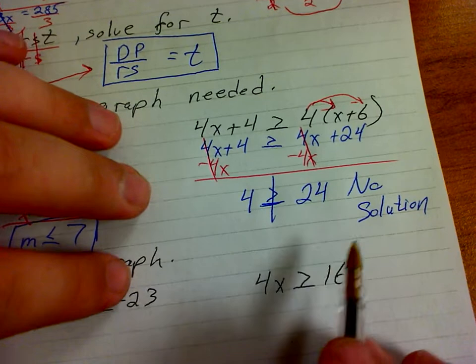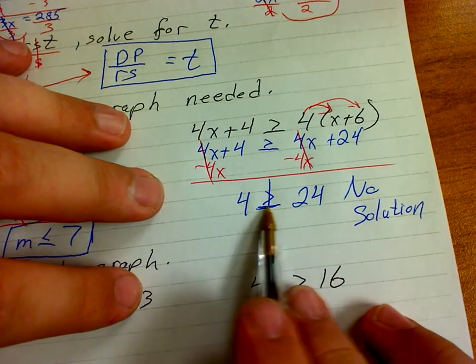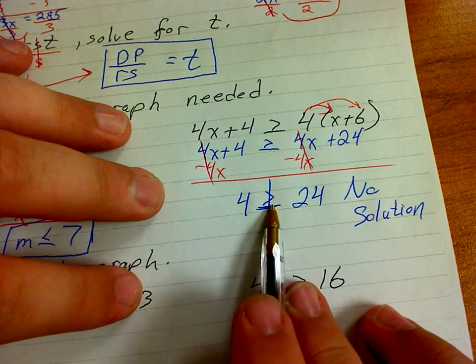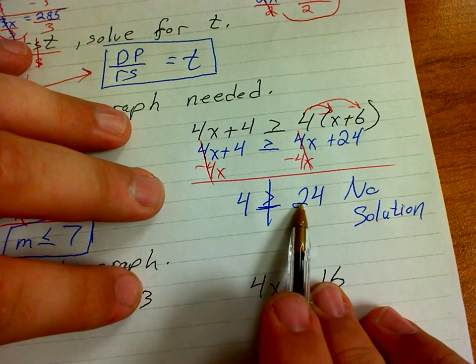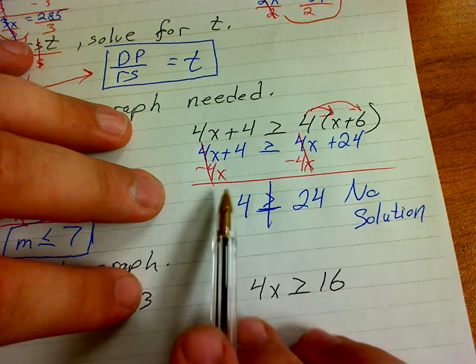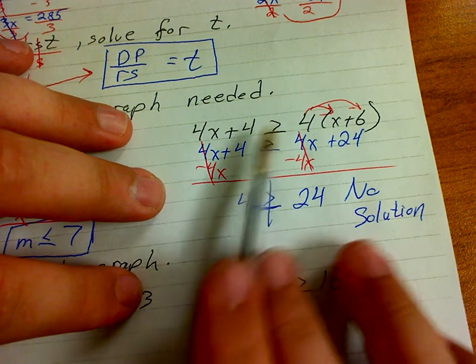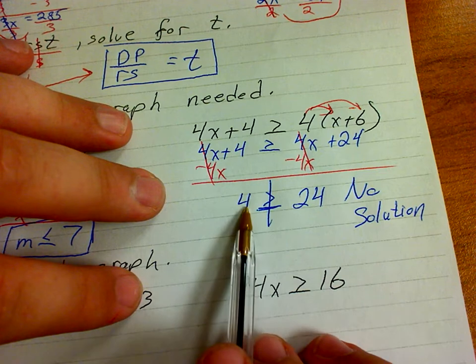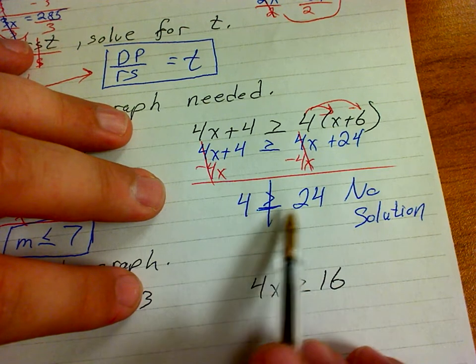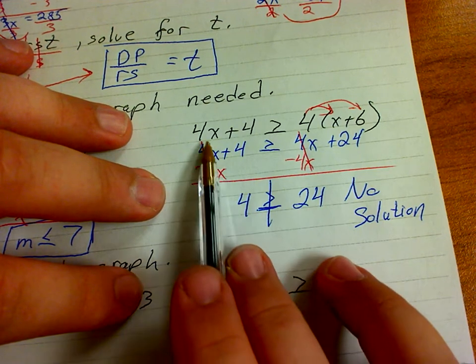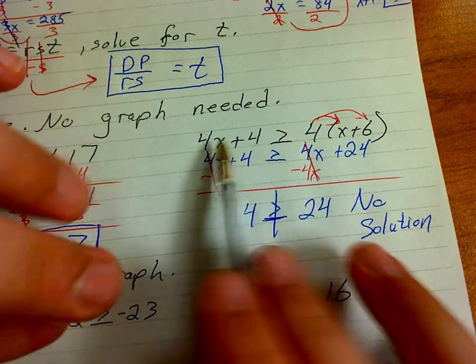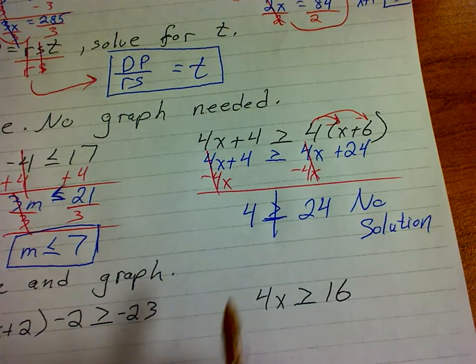Now the other example we could have had was infinite solutions. If this inequality would have been flipped around the other way, where it would have had the open mouth towards the 24, it would have been a true statement, which would have meant that any number we plug in for x at both locations would make this whole inequality true. But being the fact that this one has 4 greater than or equal to 24, a false statement, there's nothing I can plug in for x at both locations to make this true.